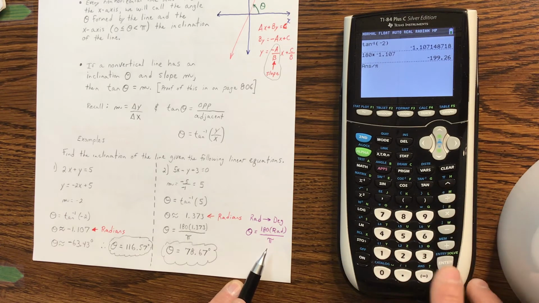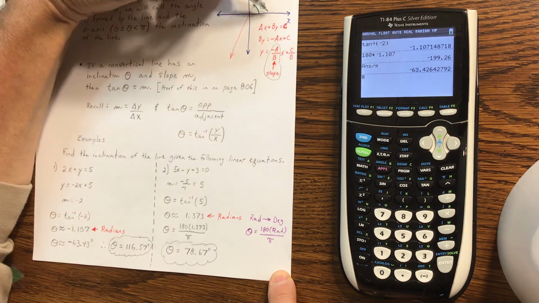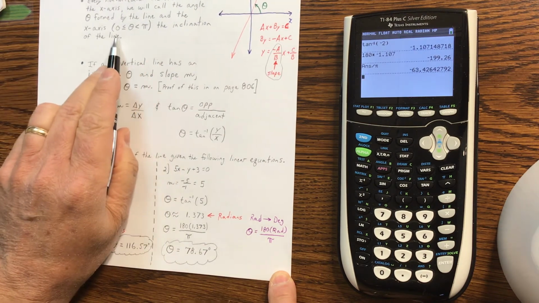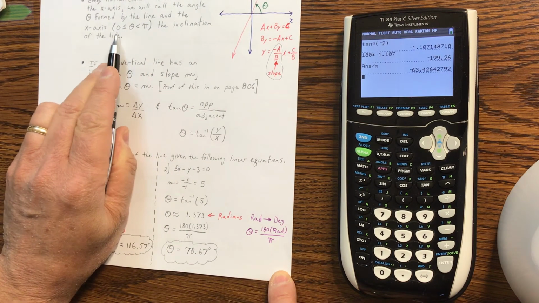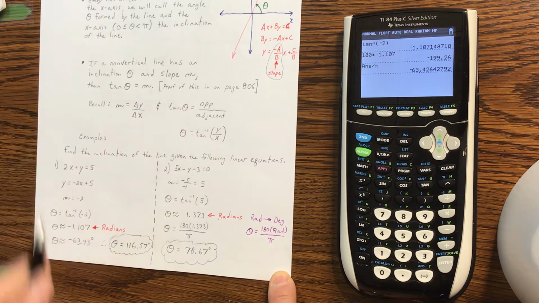And you get negative 63. Now, don't stop there. Remember, this has got to be between 0 and 180. See this? This is important. Your theta has got to be between 0 and pi, or between 0 and 180 degrees. This is negative 63.43 degrees.